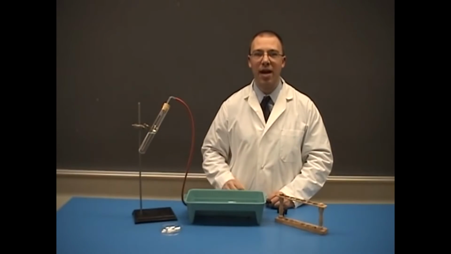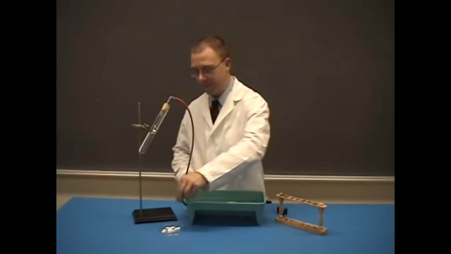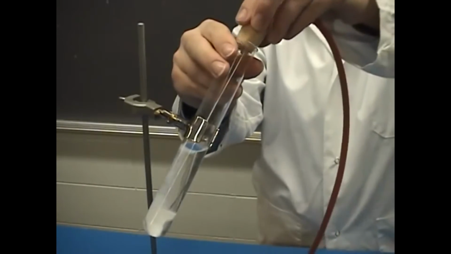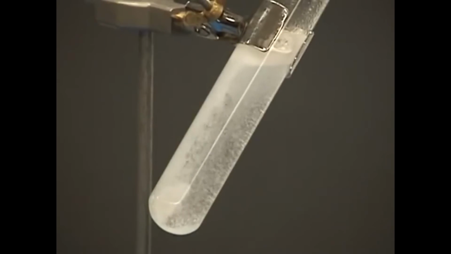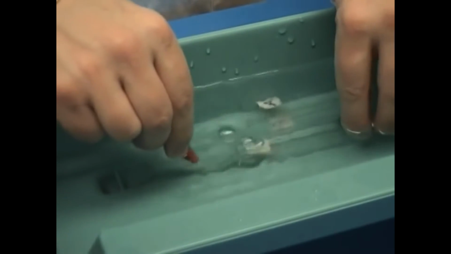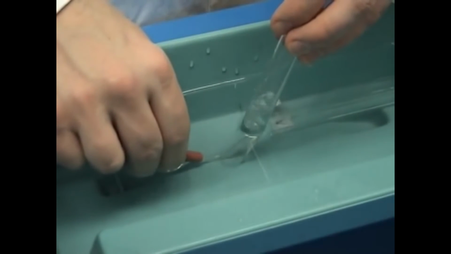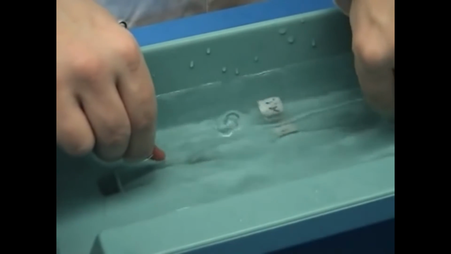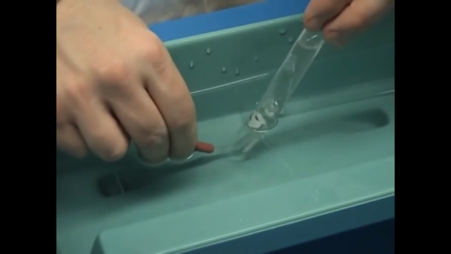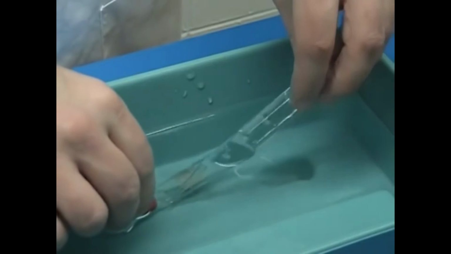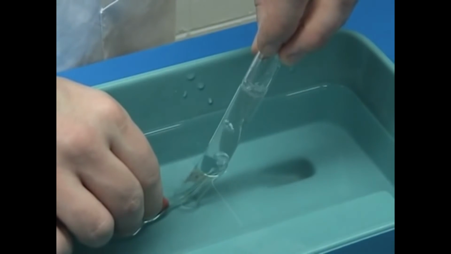Place half an Alka-Seltzer tablet in the test tube. Place the rubber stopper in place securely and submerge the glass elbow under the water. If the reaction ends prematurely, you can add half an Alka-Seltzer tablet to continue the reaction in order to collect the rest of the gas.